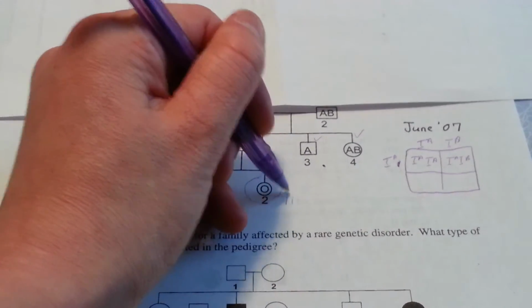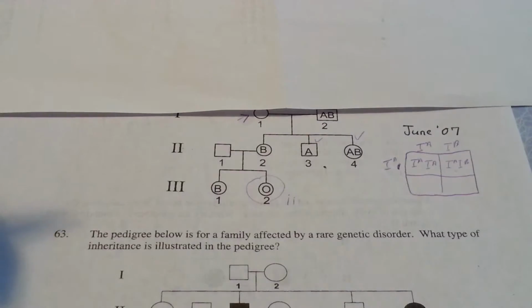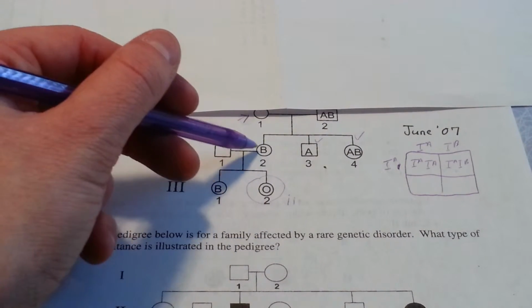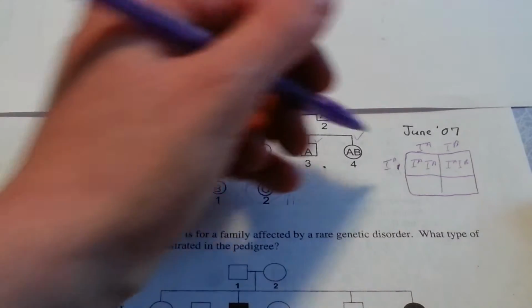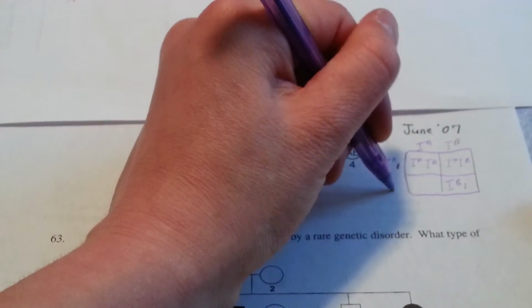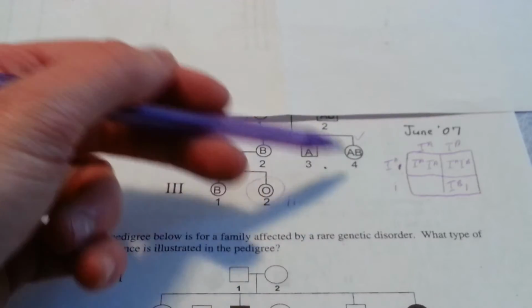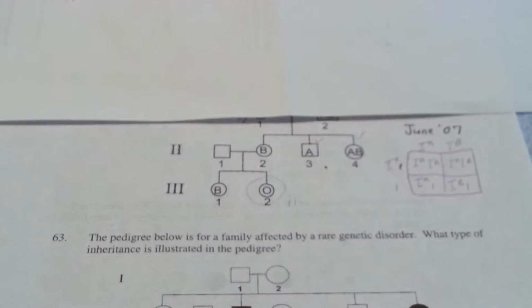So we know that type O is 2 little i's. If that's the case, one of those i's must come from that mom here. And if that's the case, she must be heterozygous, which would mean that her I comes from the other parent. And that'll work out good in terms of the cross, so that's fine.